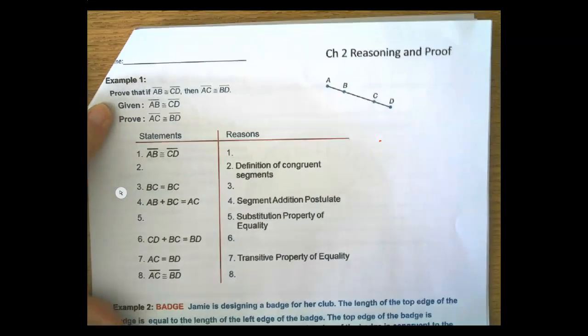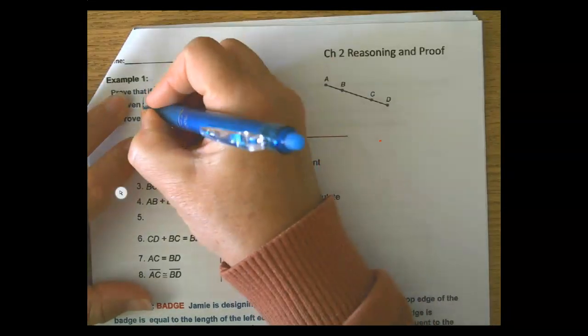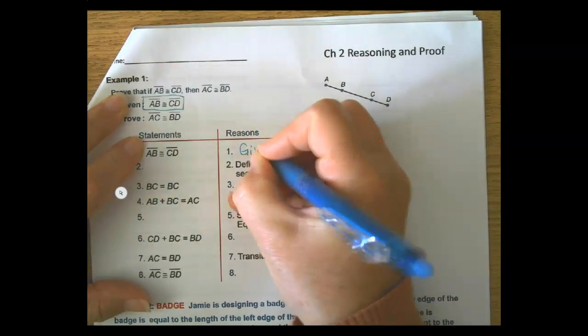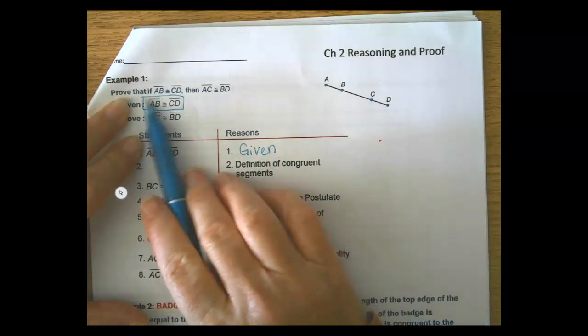All right, so let's try this proof. Luckily, they have this nice picture for us. The first thing that they give us is this. So we always say that's given. Always makes me feel good to get that done first. And then here's a picture.